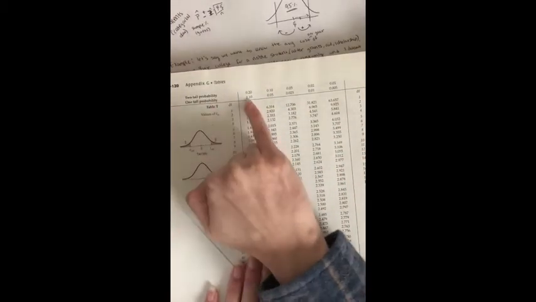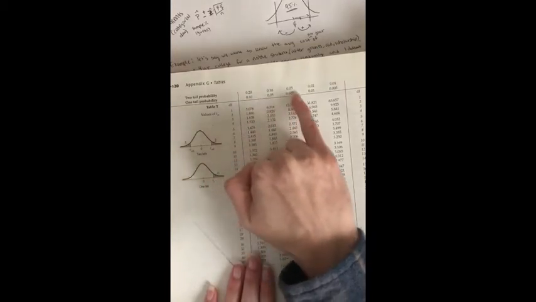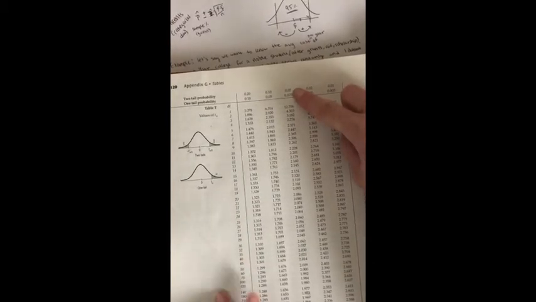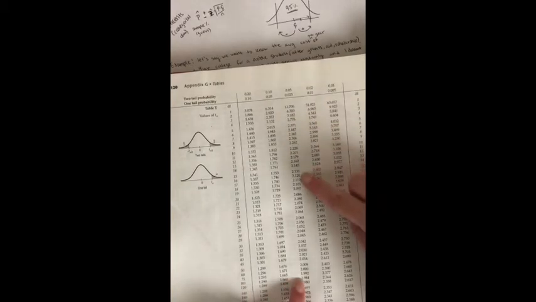It's the appendices, so it's like the last pages of the book. A120 has this table, and what it has is DFs over here, and then what is in the tail. So we have 0.025 in the tail, and we have a DF of 99. It doesn't have every DF, so we're going to use 100 because that's the closest that we can get. And we see that it's 1.984.